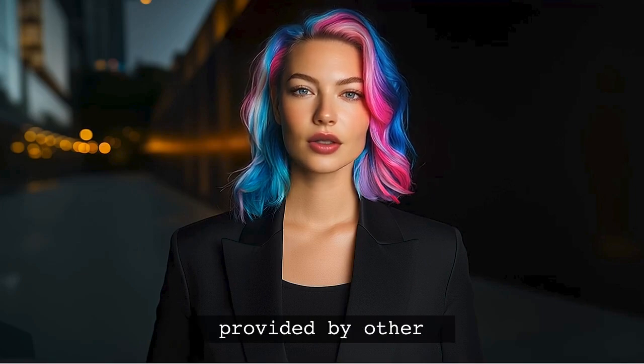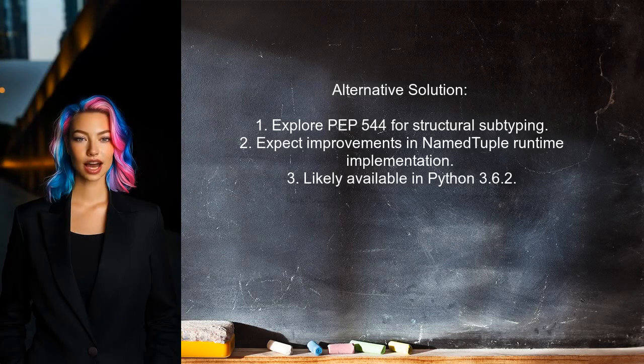Now let's look at the answers provided by other users. An alternative solution proposed by a user involves looking into PEP 544. This PEP suggests an extension to the type system that would enable structural subtyping, also known as static duck typing. Additionally, they mention that improvements to the runtime implementation of NamedTuple are expected soon, likely in Python version 3.6.2.